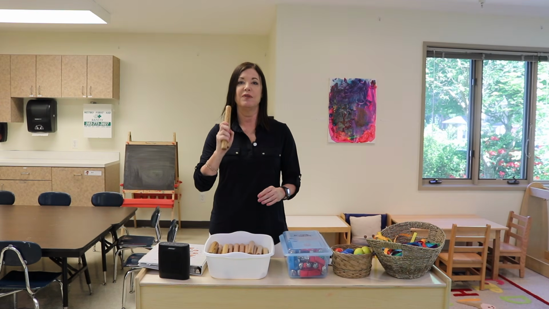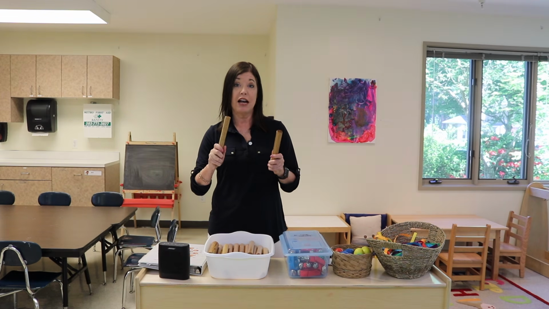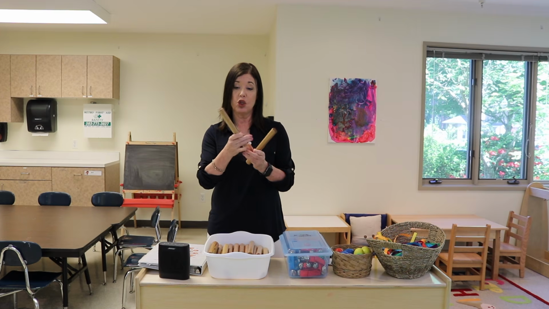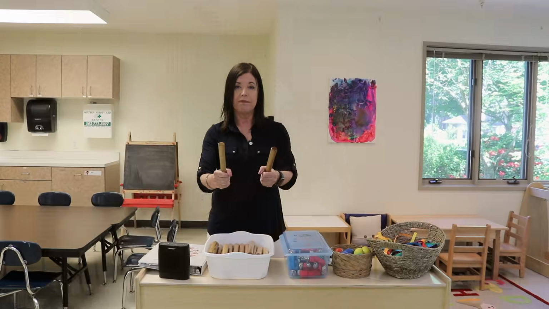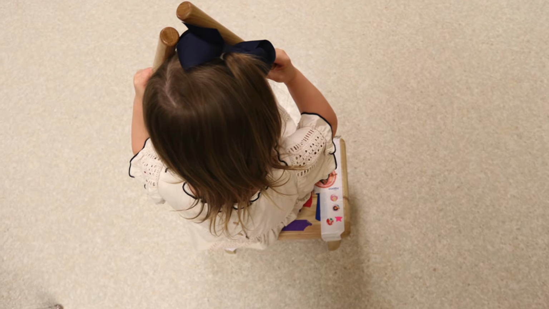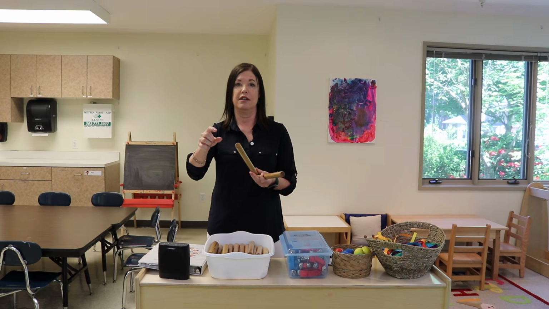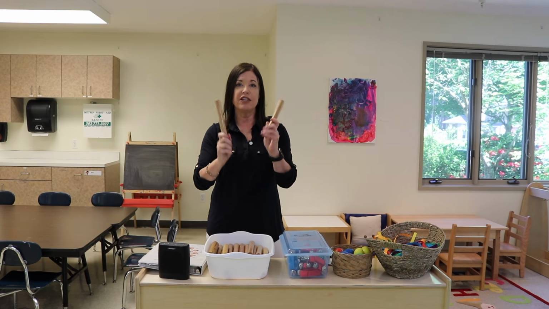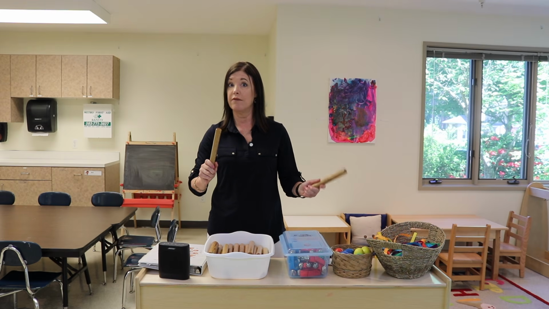And I also love rhythm sticks. For 2 and young 3-year-olds, I like to use these shorter, chunkier rhythm sticks because they're easier for them to hold. There's not so much to deal with. Our older preschoolers use the long, thin rhythm sticks, but these are the type that I like, and I'll put links to all of these in the description.